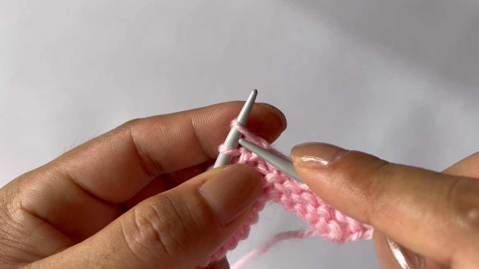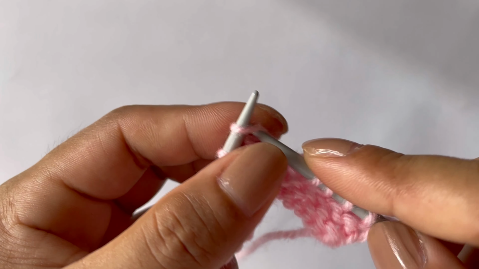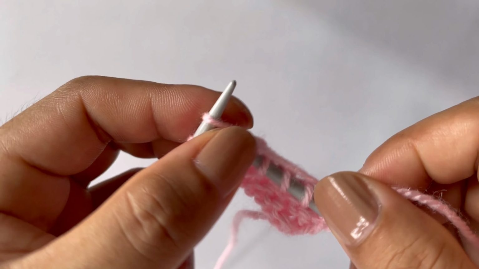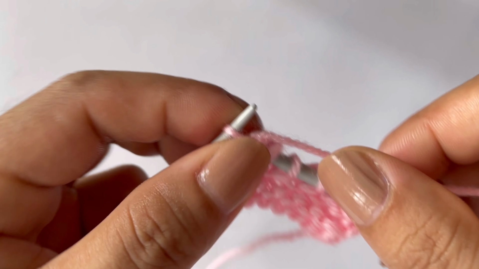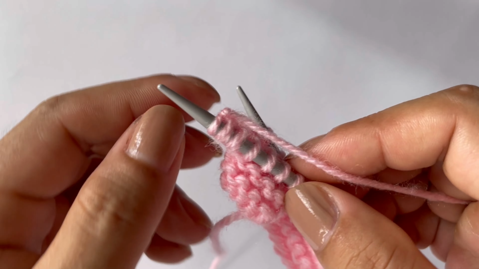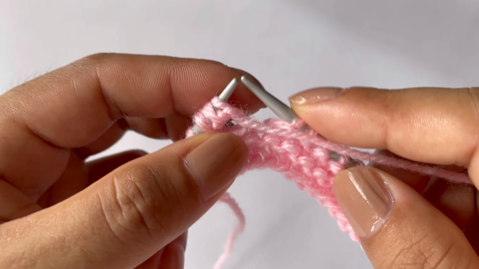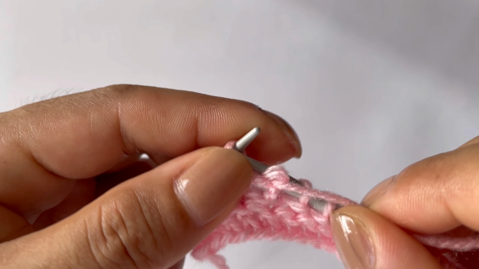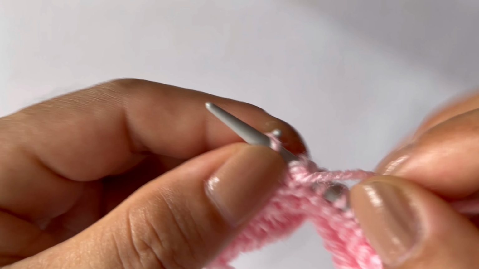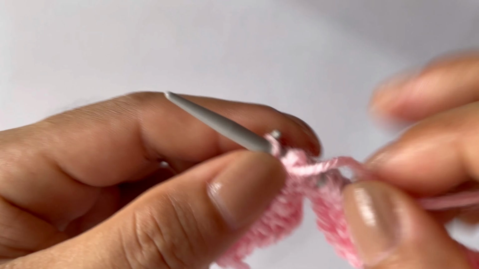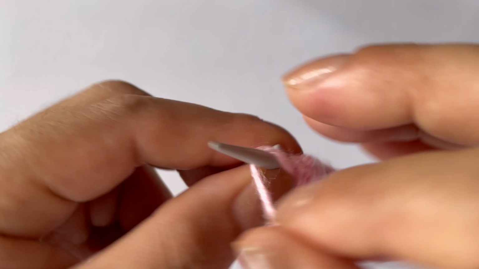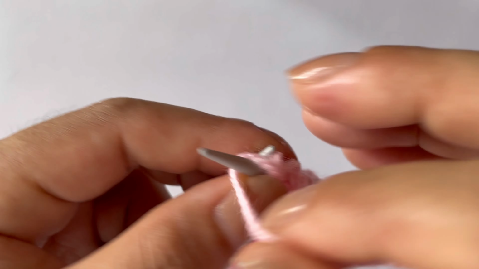So we're going to make a bubble here in this stitch. To make a bubble, we're going to make 5 stitches here first, 1, 2, 3, 4, 5. Make 5 stitches and turn your work, and then purl these 5 stitches.